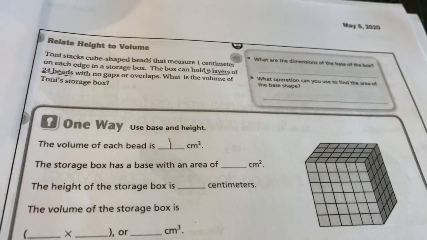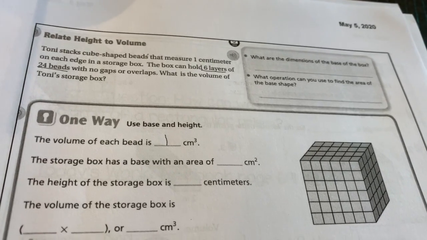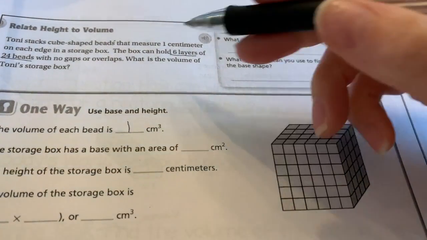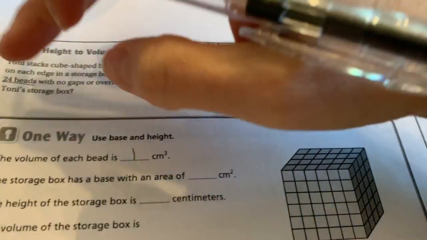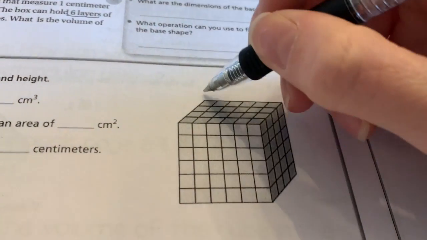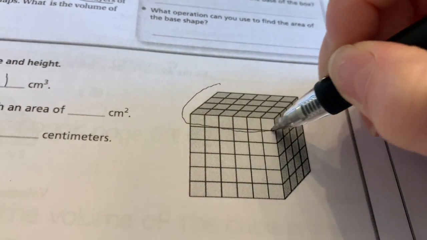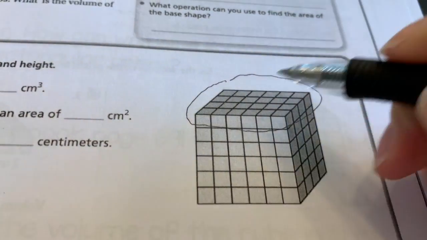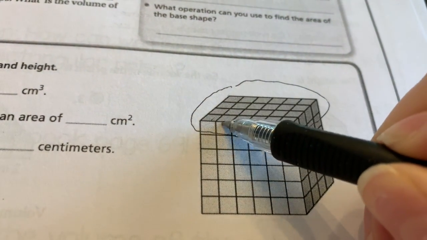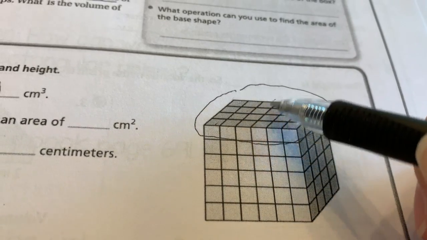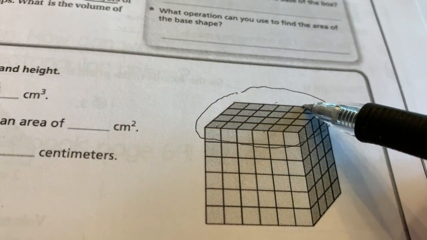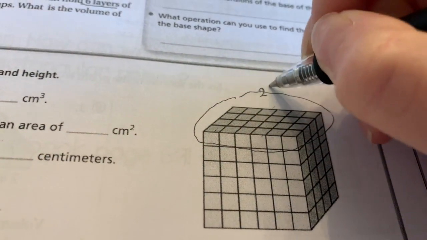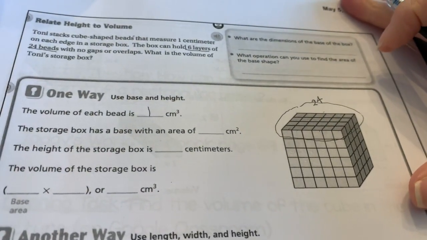And the storage box has a base with an area of, I'm going to just show you, they told us what it was. They told us it was 24, but if they didn't tell us, let's look. You take a look at one layer, and you look at how many there are. 4, 8, 12, 16, 20, 24. So there's 24 in the base.